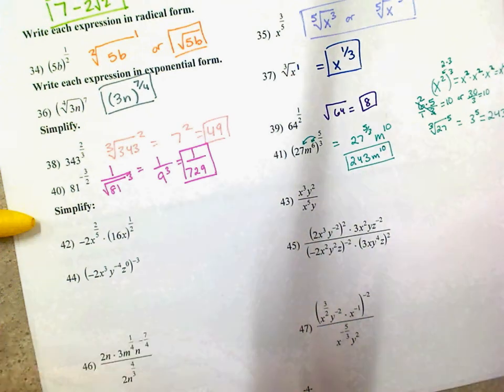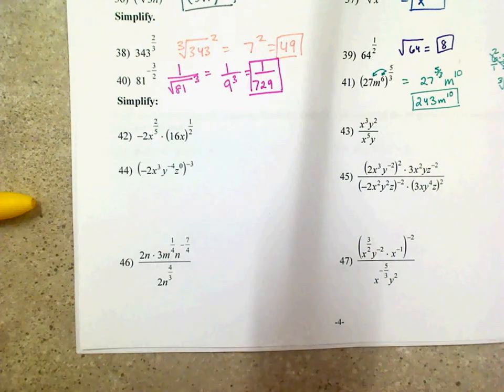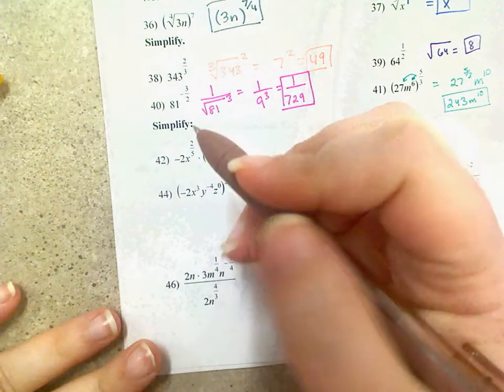Alright, number 42. Number 42 has to do with simplifying these expressions. So let's talk about what we have to do. I'm going to leave this alone real quick and I'm going to deal with this.